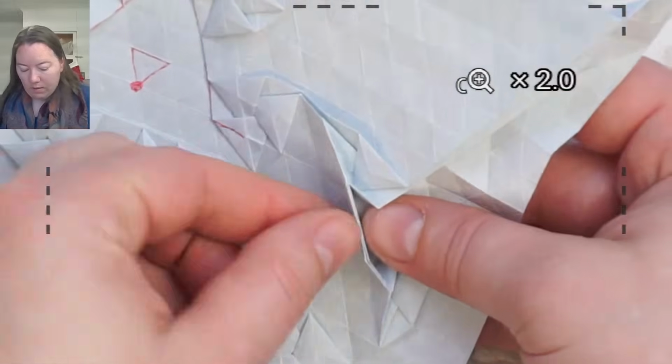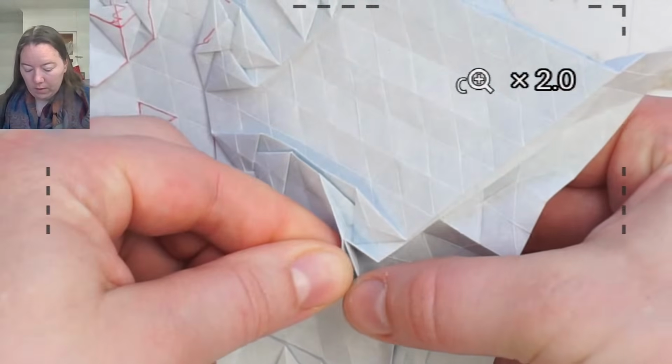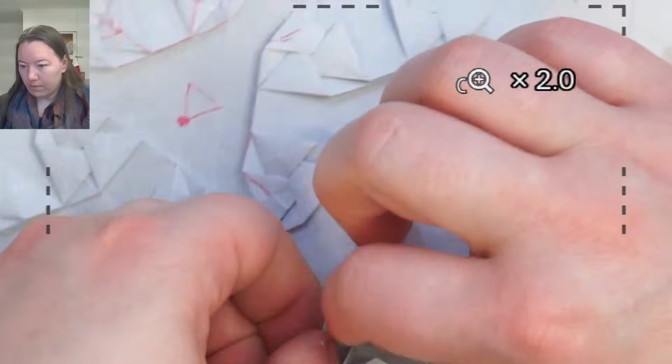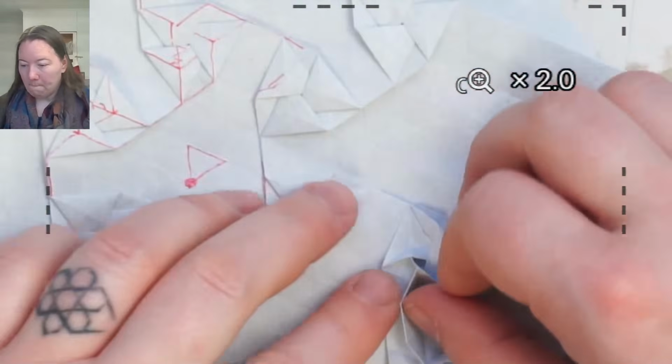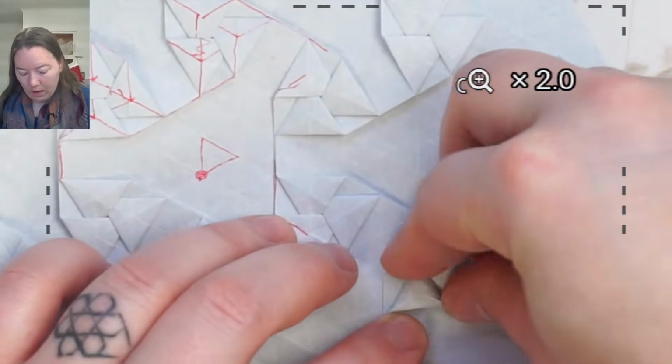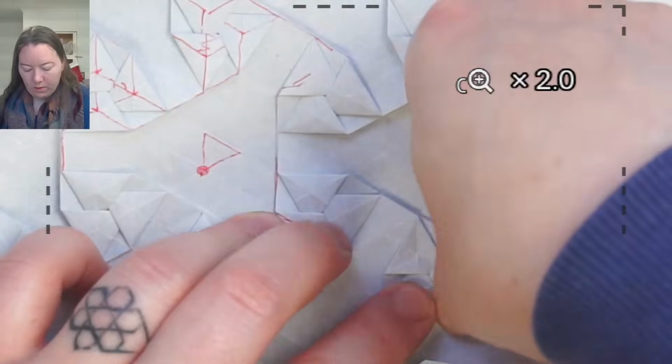And then disambiguate layers. And squash.